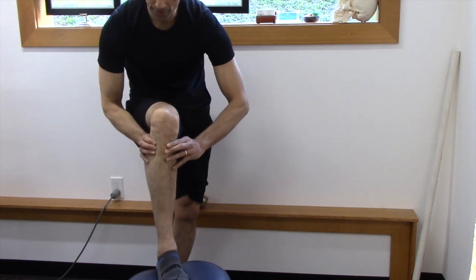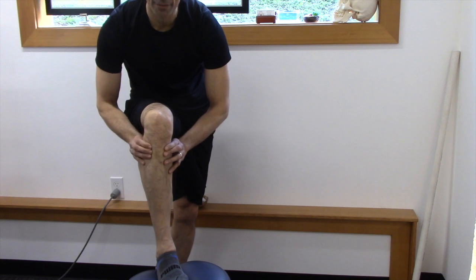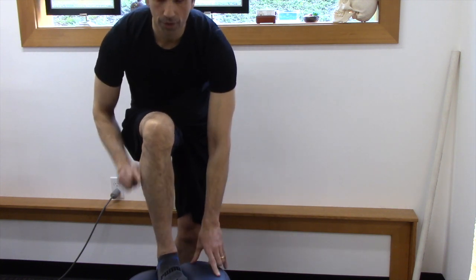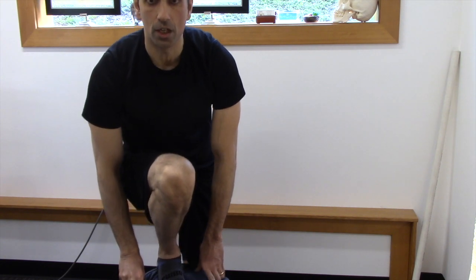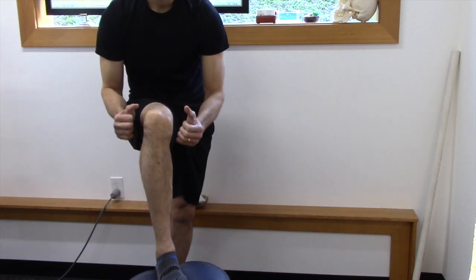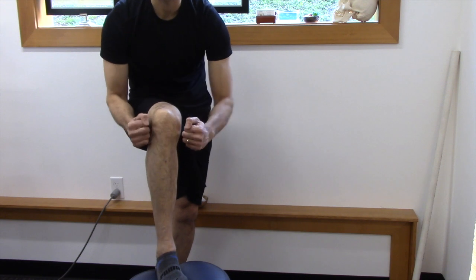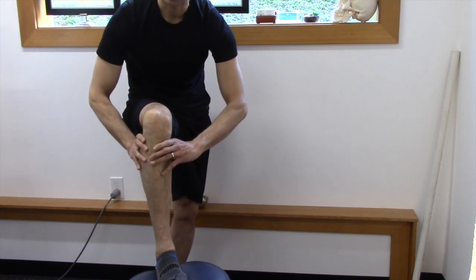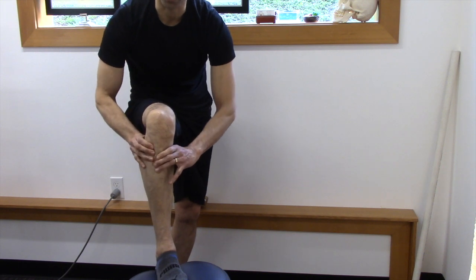What I like to do with this is I'll have clients do about 5 of these with the internal rotation. Then I'll say take your arms off and now work as far as you can without it, because ultimately we want that motion just to occur automatically, and oftentimes it just kind of gets stuck or gets a little tight after an injury, so it's important to work on that.